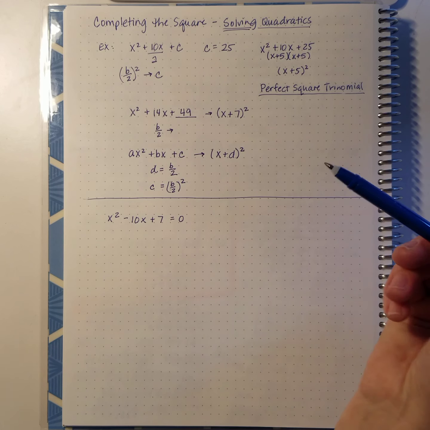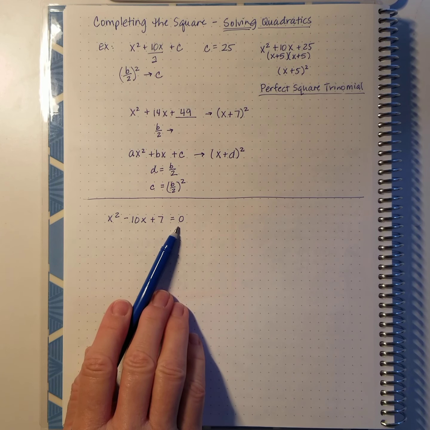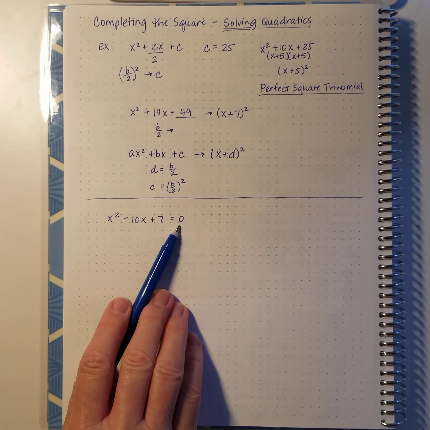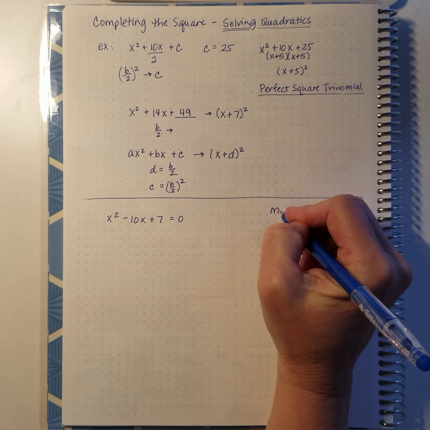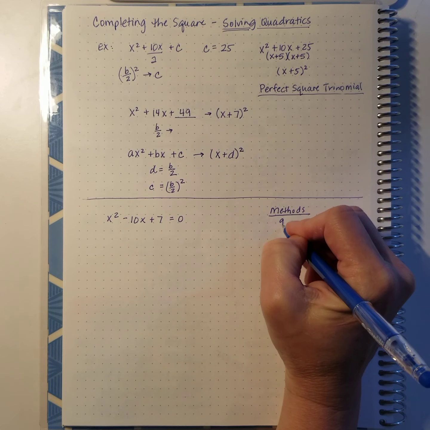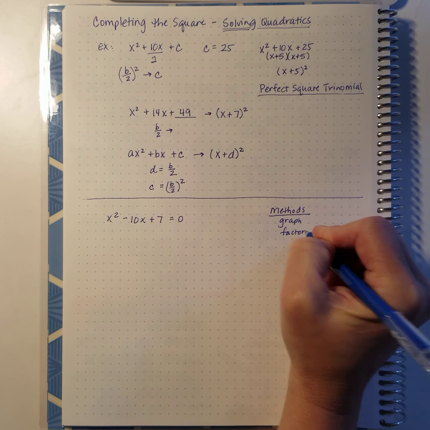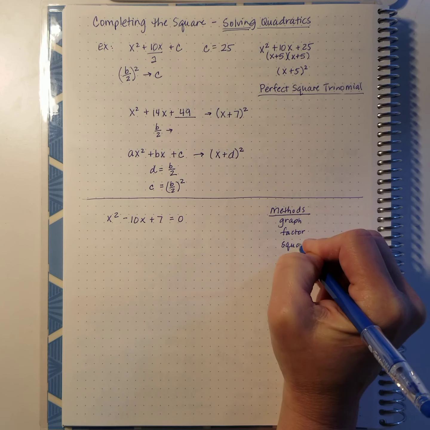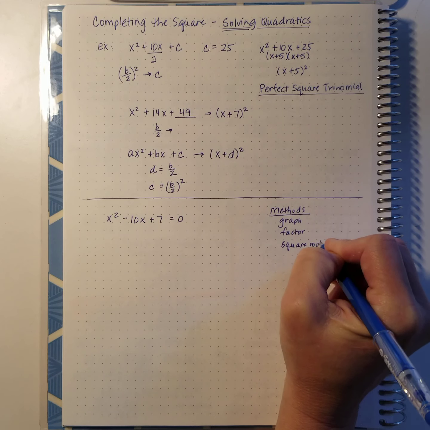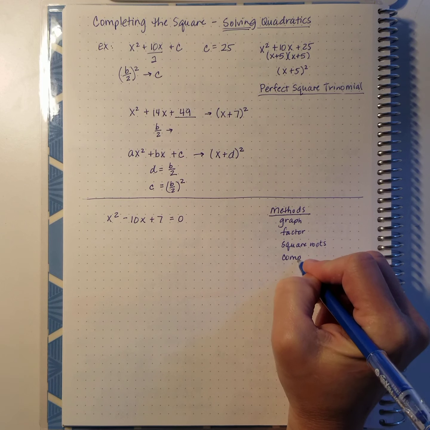We're rewriting these expressions. Now we're going to be able to solve what values of x would make this equal to 0. And we know many methods. Just a little recap of our methods so far: remember, we can graph, we can try to factor, we can take square roots, if possible. And now we're learning this completing the square method.